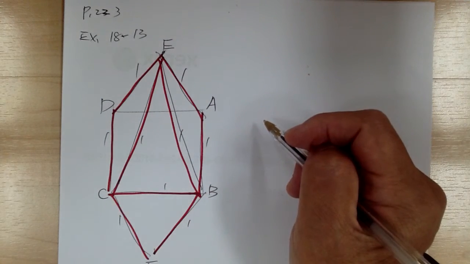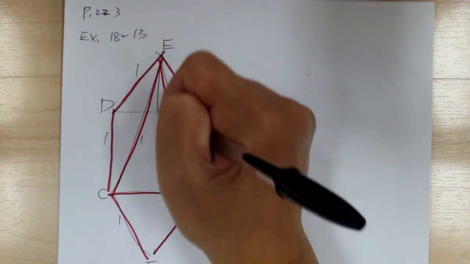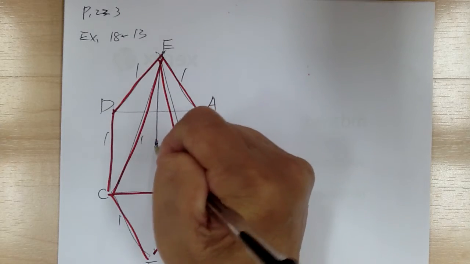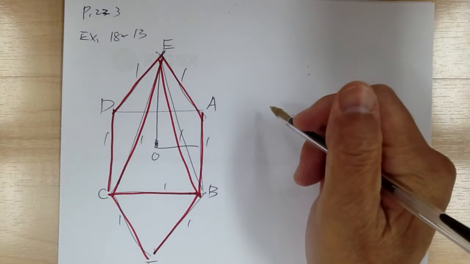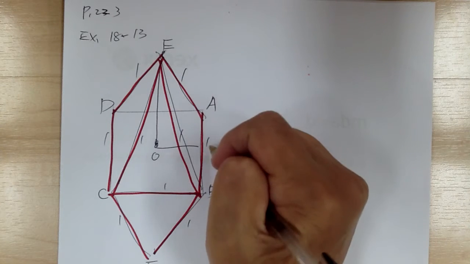And we're looking for the volume. So we need to drop this straight down. Okay, so here is the O, and I'm going to call this M.